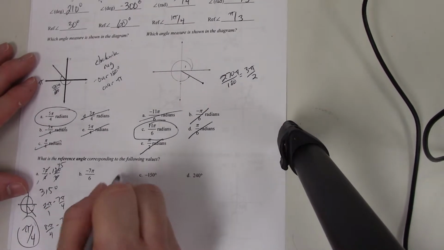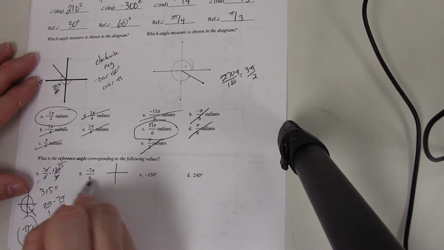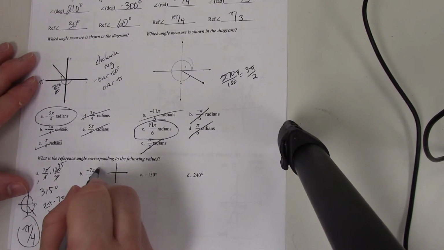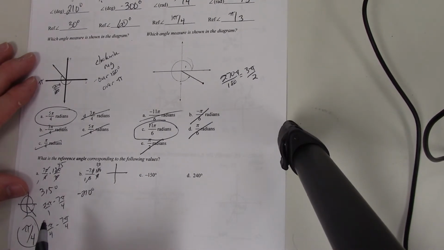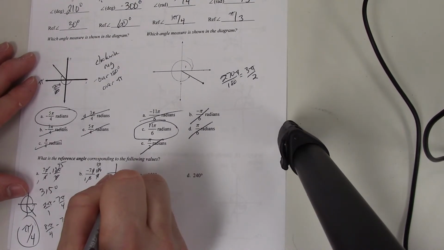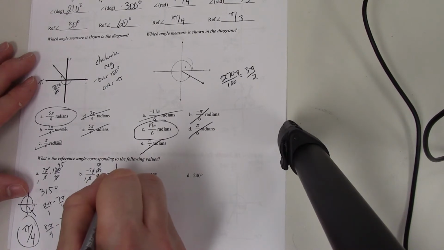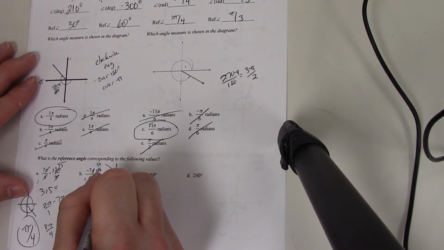Okay, this one here, if I draw that picture, negative 7 pi over 6, boy, I don't know what that is. So let's change it again to degrees. Negative 210 degrees. Okay, and then, well, where is that? That gives me a clockwise rotation. This is 180, so 210 is somewhere over here.